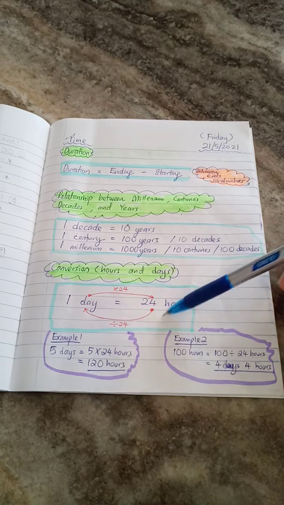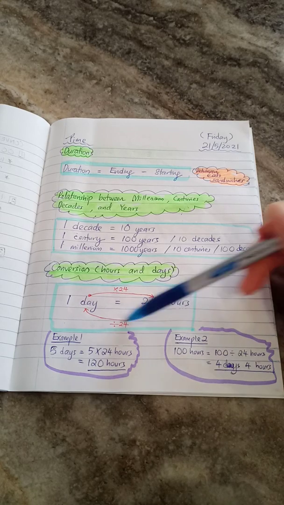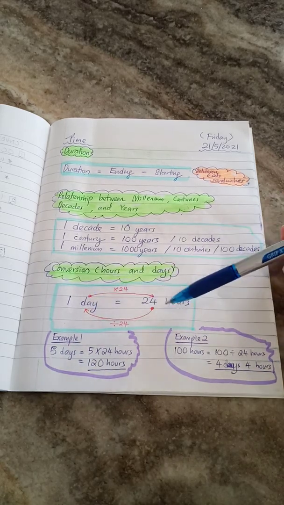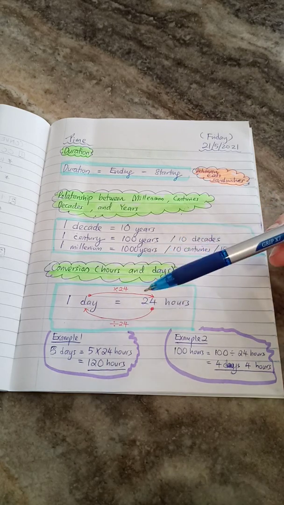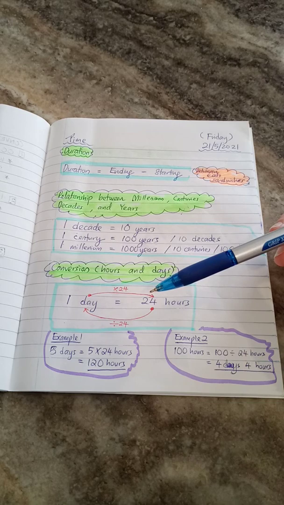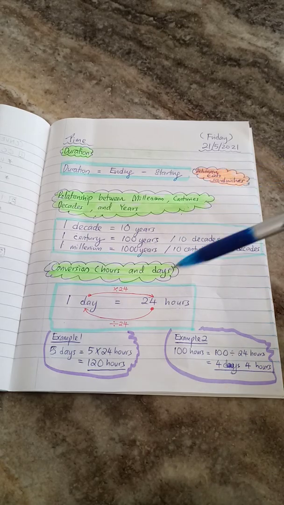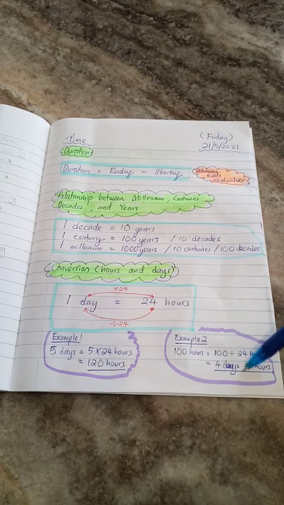How about hours to days? If the question asks you 48 hours equals how many days, what should you do? Look at the arrow. Hours to days, you have to divide by 24. So as I said just now, 48 hours, how to find how many days? 48 divided by 24 equals 2. 2 days. So I show you the example here.